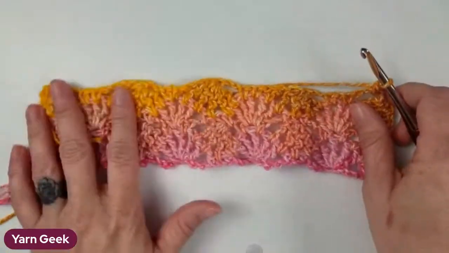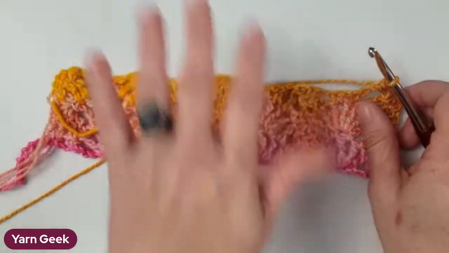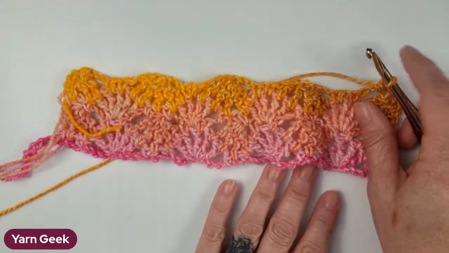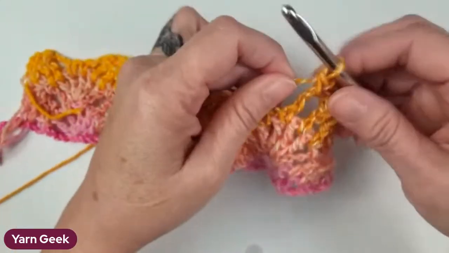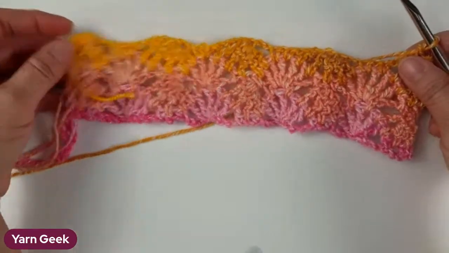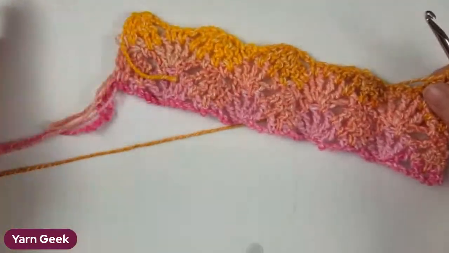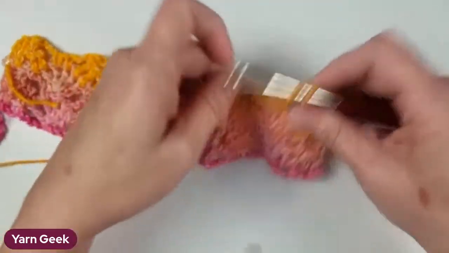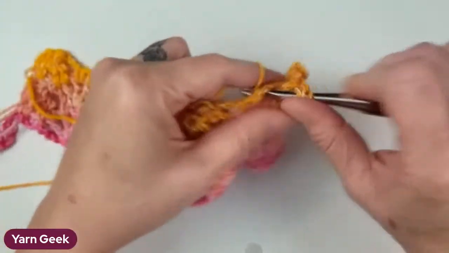There. Now, see, if you guys want to just keep working going straight up, this would make a really pretty scarf. Or you can make it as wide as you want, make a blanket, make more chains out that way. But I'll make another row.